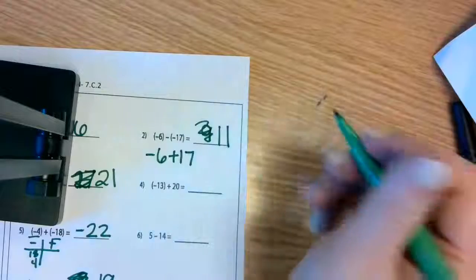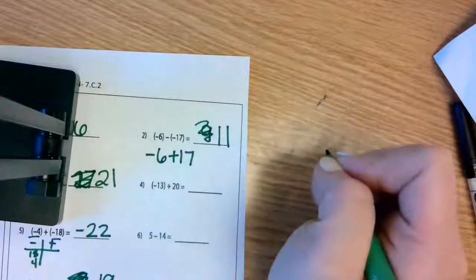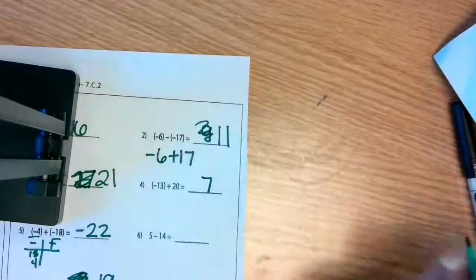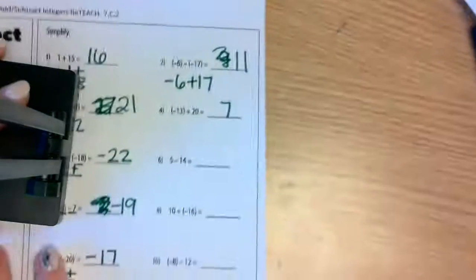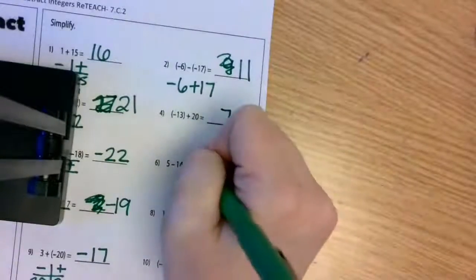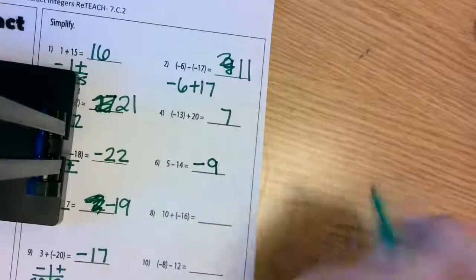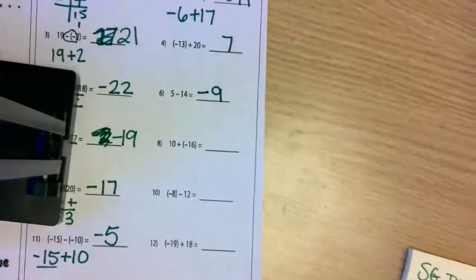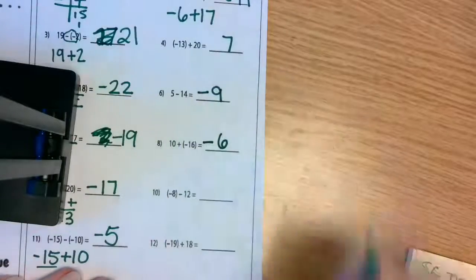Alright, next we have -13 plus 20. 20 is bigger, so your answer is going to be positive, and it's bigger by 7. We have 5 and -14. -14 is bigger, so our answer is going to be negative, and it's bigger by 9. 10 plus -16. Negative is bigger, it's bigger by 6.